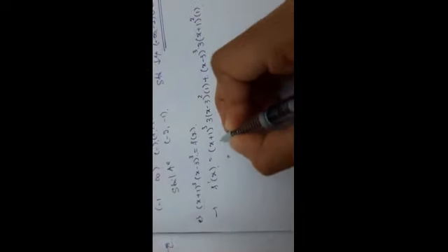What is the differentiation of the first function? 3 into (x plus 1) whole square into differentiation of x with respect to x, it is 1. So this is what we got after differentiating this one. So now in these two terms, what is common lying over here? The common terms which are lying over here are (x plus 1) whole square and (x minus 3) whole square. I am not taking the numbers outside right now.